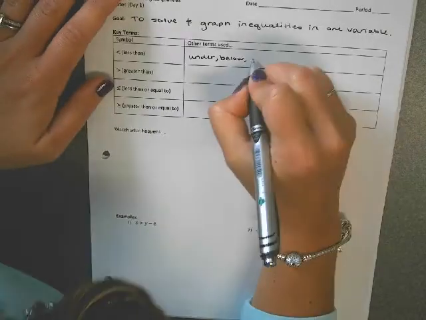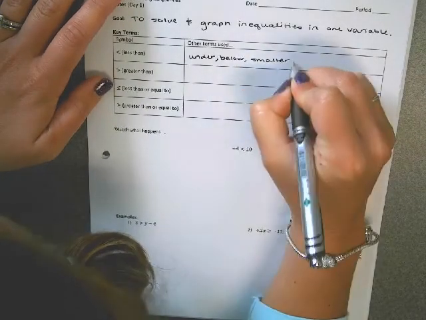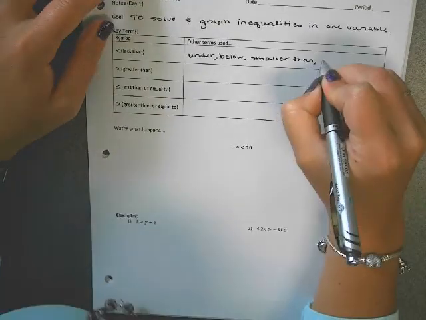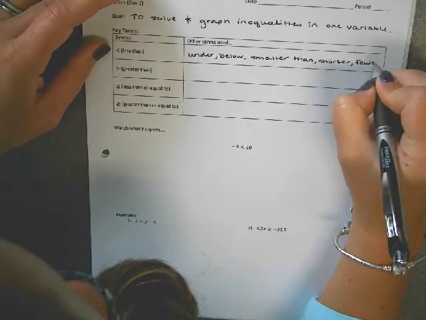Smaller than. That would work. What if we were talking about a height? What would we maybe say? Shorter. So sometimes it's more specific to what we're exactly talking about. Littler, I guess, but I think we would just use the word smaller. Probably right. So, what else? How about fewer? Fewer than? There's a couple of them.